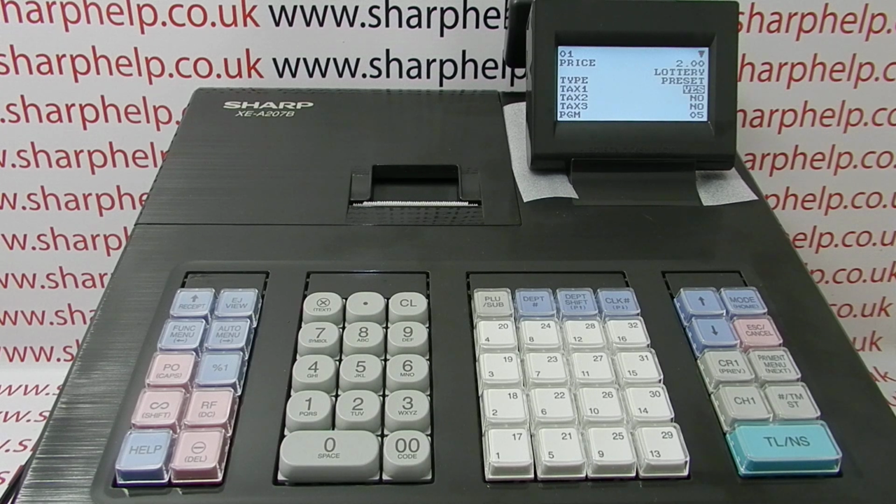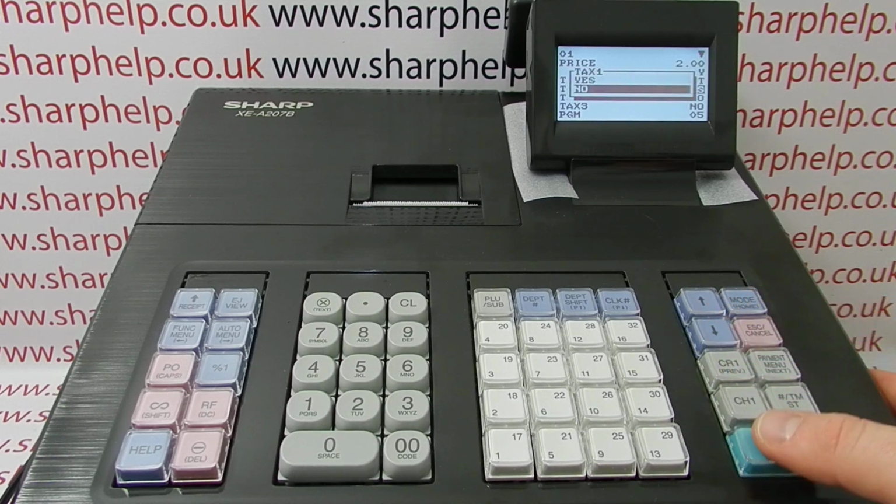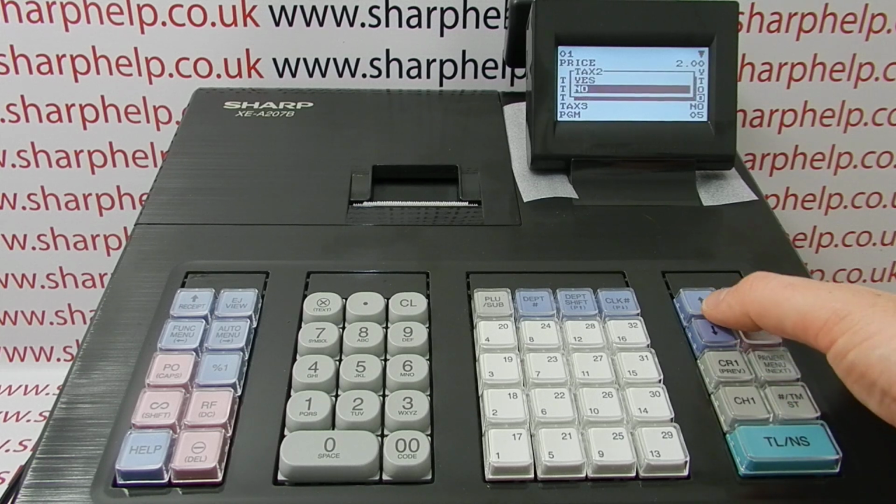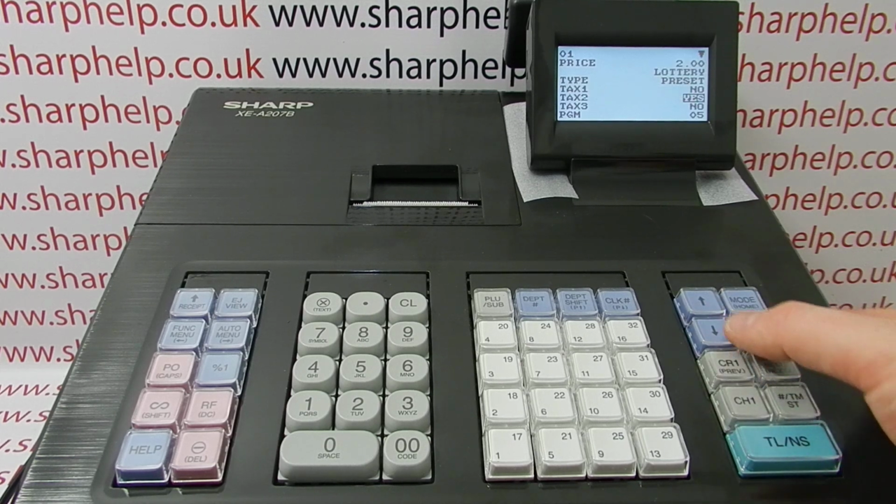If that's correct, then you just leave it as yes. If that's not correct, change it to no, and then you choose the appropriate tax rate. So if it's supposed to be tax rate 2, go to yes. If you've not set up your tax rates yet, there'll be a video appearing at the end of this video showing you how to do that.